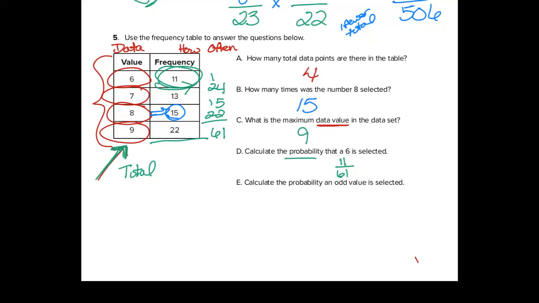Okay, and the last one for this question. Calculate the probability that an odd value is selected. First of all, you should know the total is still going to be 61, right? Which of those values are odd? Remember, your values are over here. 7 is odd.